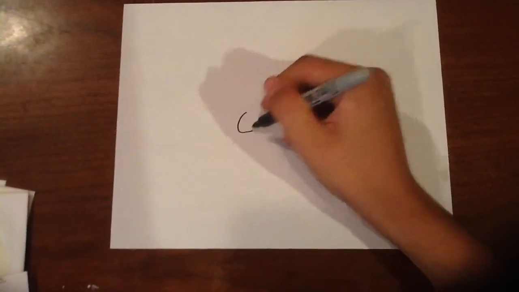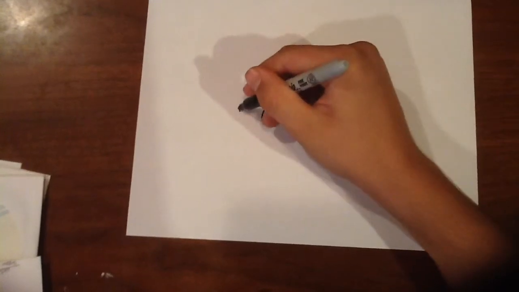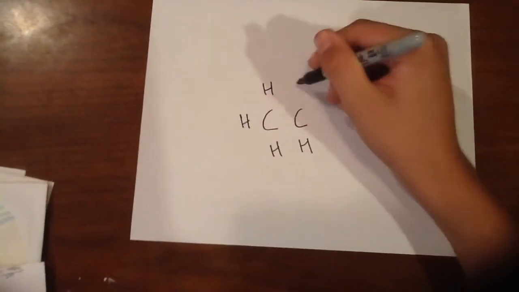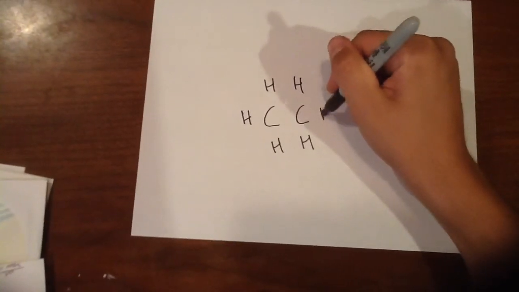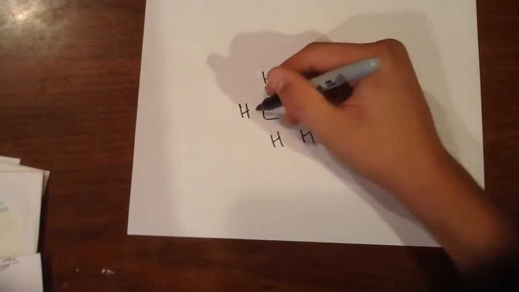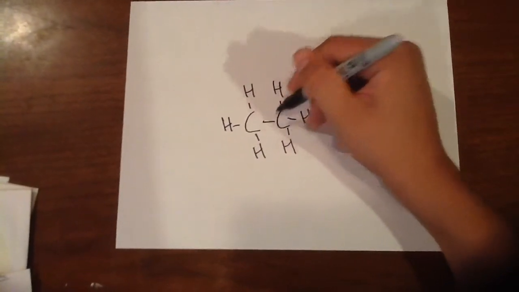For the Lewis dot structure of ethane, you draw 2 carbon in the center and the 6 hydrogen on the outside, and then you draw the 7 bonds in between each of them with a line which shows 2 electrons, and this shows all 14 electrons that were used in bonding, so you don't need to draw any more.